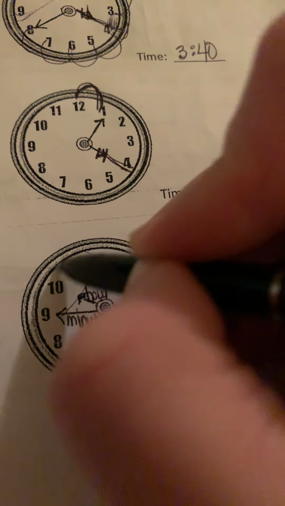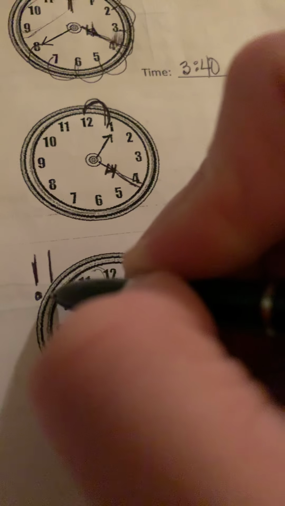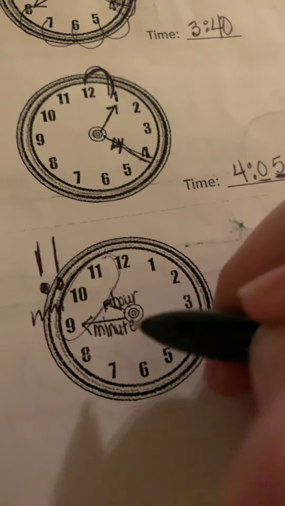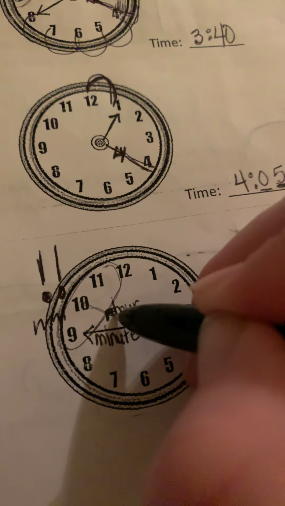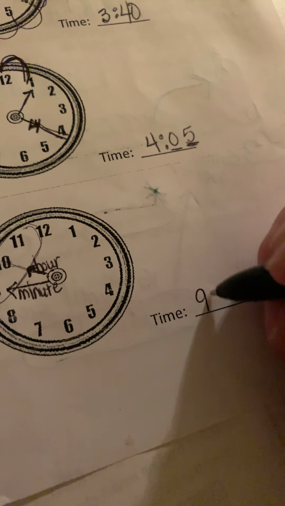All right, what should I do? You're right. Look, is my minute hand in the warning section? Yes, and if it's in that section, ha-ha, I'm trying to trick you. Evil little thing. So who's trying to trick me? The hour hand is. It looks like it's on 10. Why does it look like it's on 10? Because it's almost 10. So we're going to write 9. That's right.